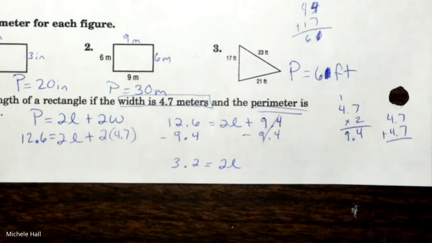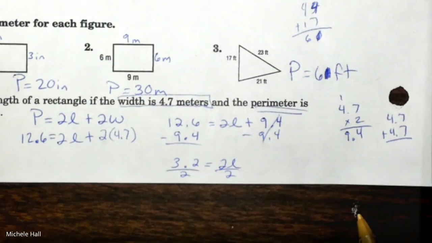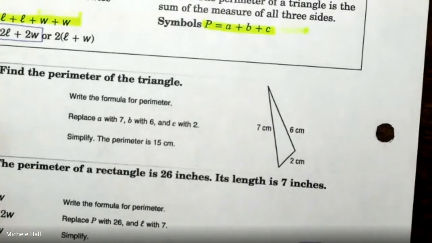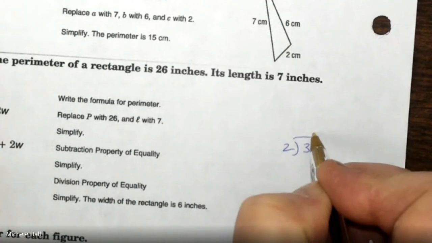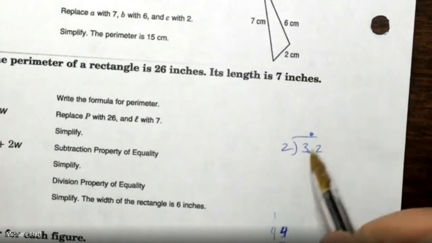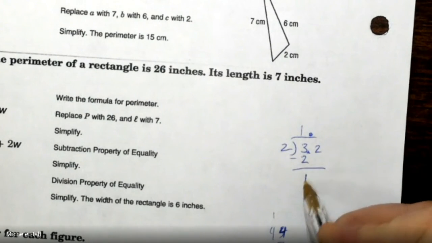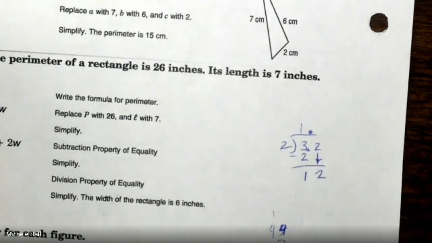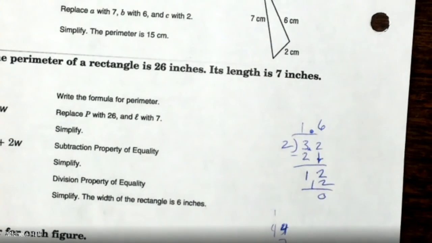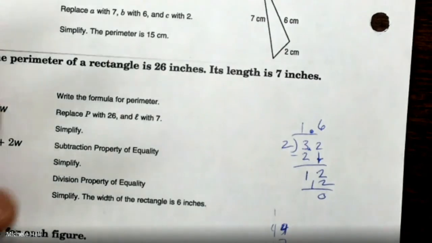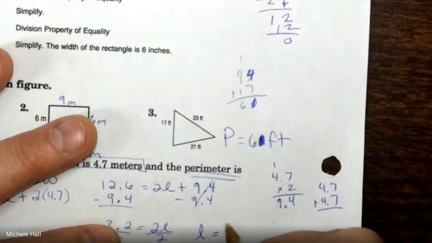The last thing I need to do is undo that multiplication. Divide by 2. Divide by 2. 3.2 divided by 2. Basic division. Bring your decimal up in the problem. You don't have to move it because I have a whole number. 2 goes into 3 once. 1 times 2 is 2. Subtract. Bring down your number. And then 2 into 12 goes 6 times. It goes in evenly. Our final answer here then is going to be that the length equals 1.6.